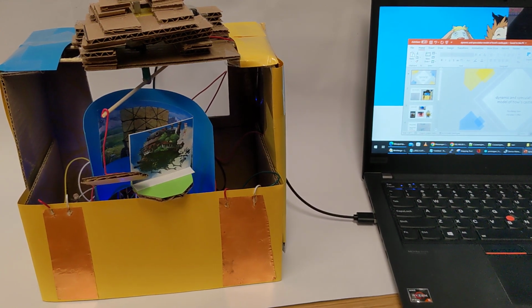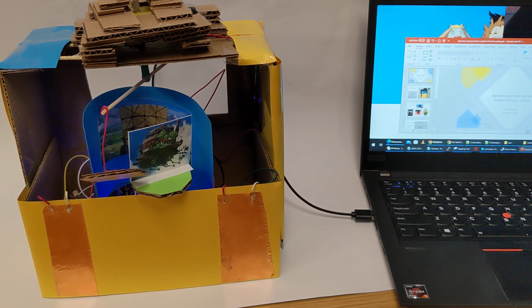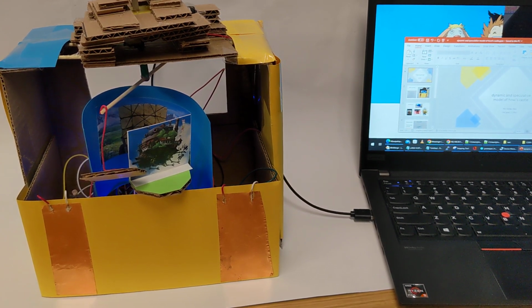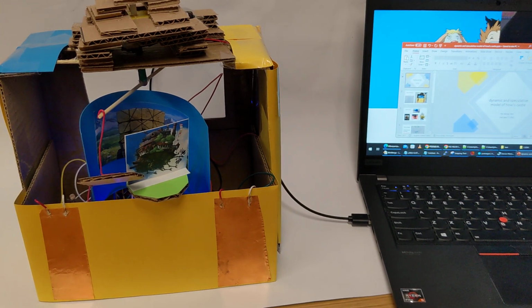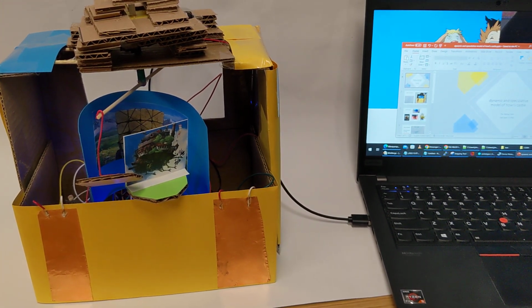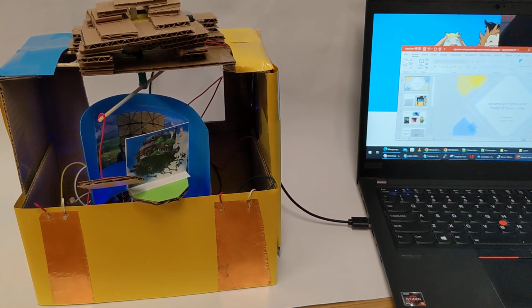Hi, everyone. I'd like to introduce and demonstrate my final project. The title is A Dynamic and Speculative Model of Howl's Moving Castle.